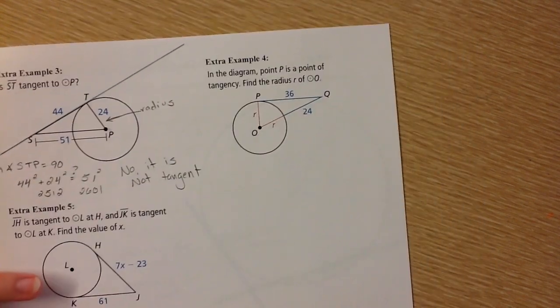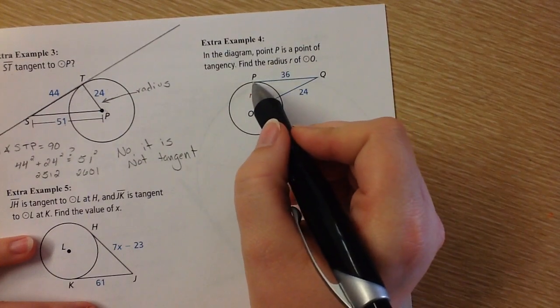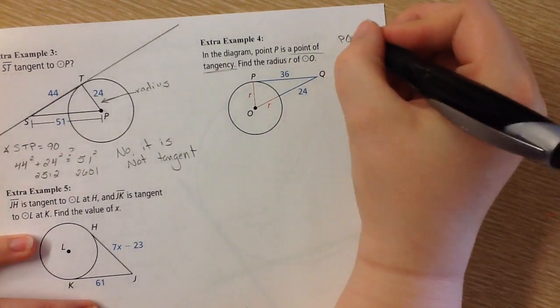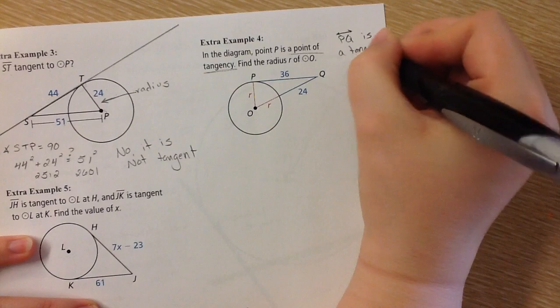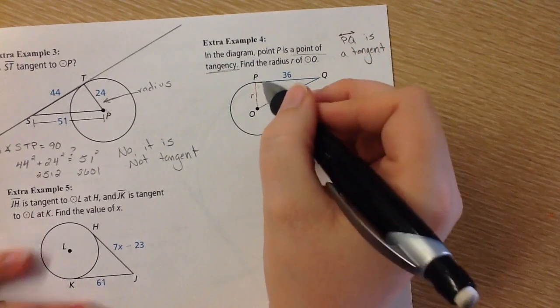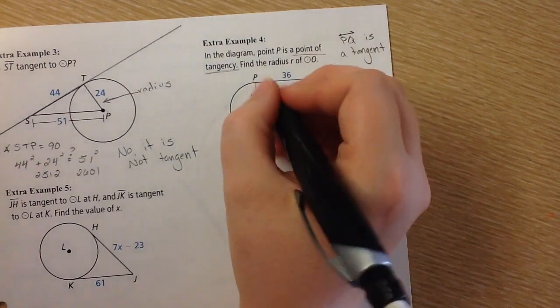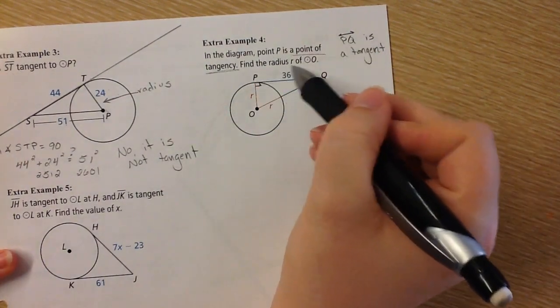So here's now example 4. In the diagram, point P is a point of tangency. So they tell us it's a point of tangency. So I know line PQ is a tangent. Since it is a tangent, then I know that the radius from O to P makes a 90-degree angle here. Find the radius of angle R.